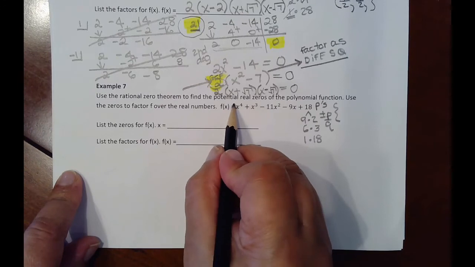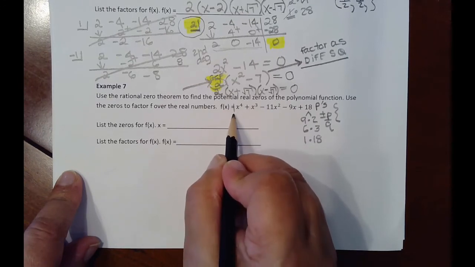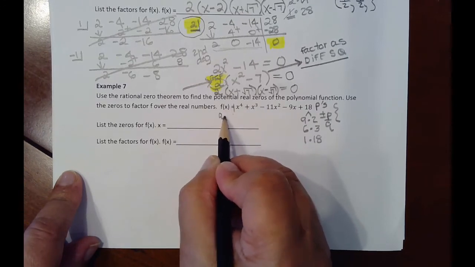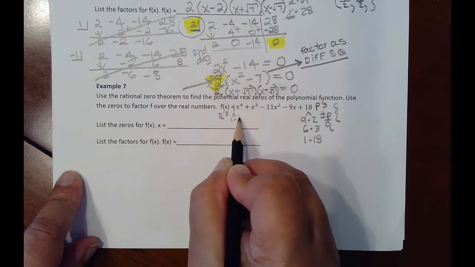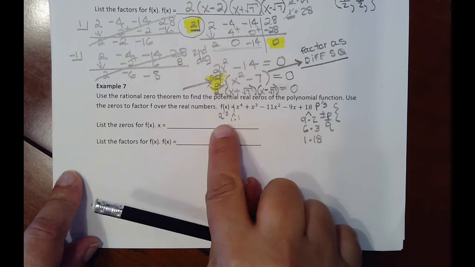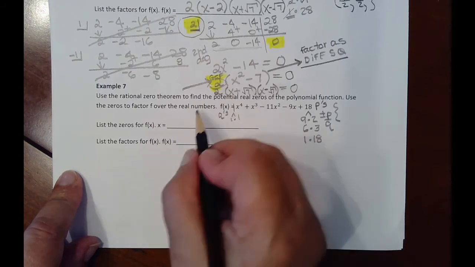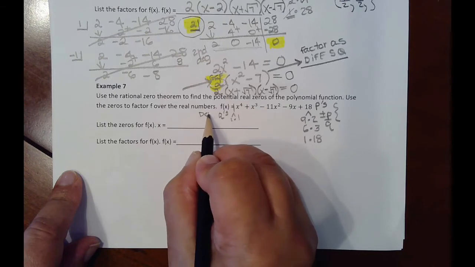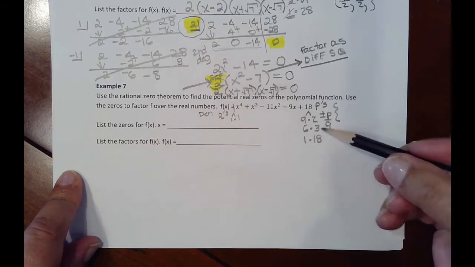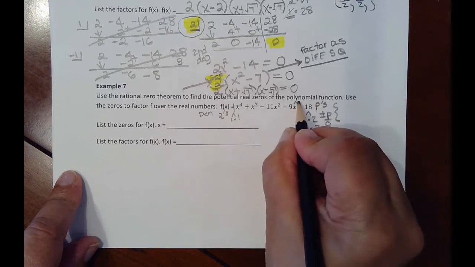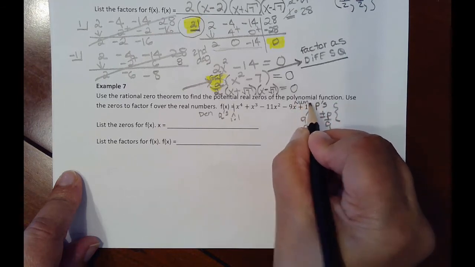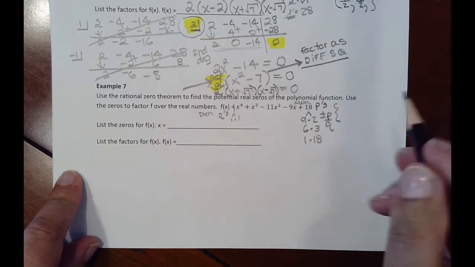Luckily the leading coefficient is only a 1. So our q values can only be, the only way you can factor a 1 is 1 times 1. So the only possible thing that our denominators can be is 1. These q values are always the denominators of these fractions. You can see the q on the bottom there. And the p's are always the numerators, as you can see right here.